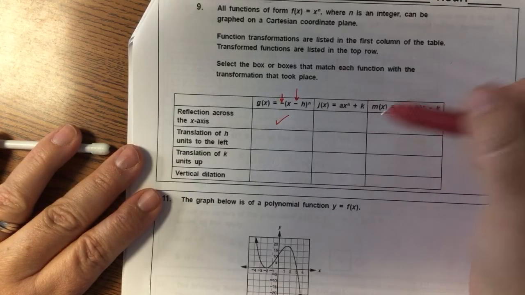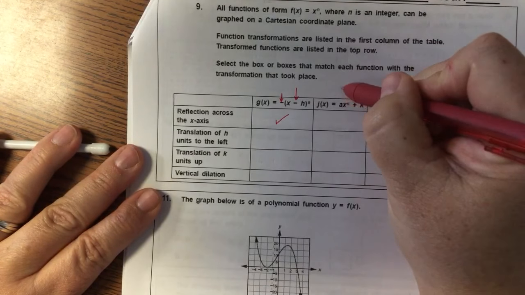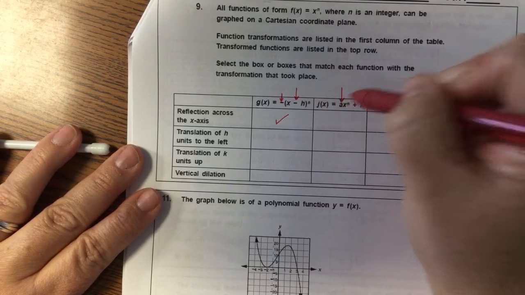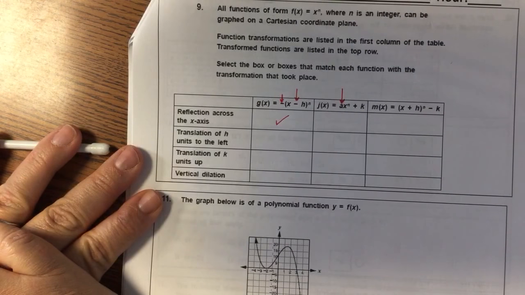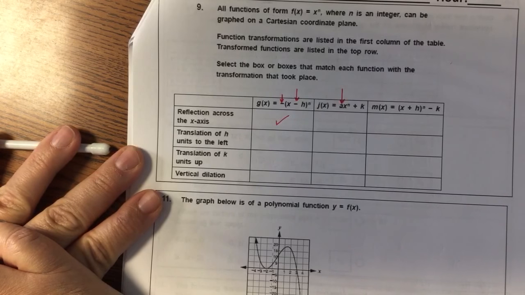All right, so let's look at the next one. What does A do here? Okay, so it's affecting the x, so it's going to be something vertical. Now, listen, fractions make it fat, okay? Whole numbers make it skinny. That's not a fraction, that's just A.